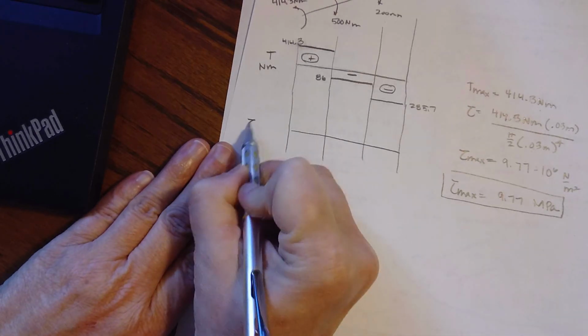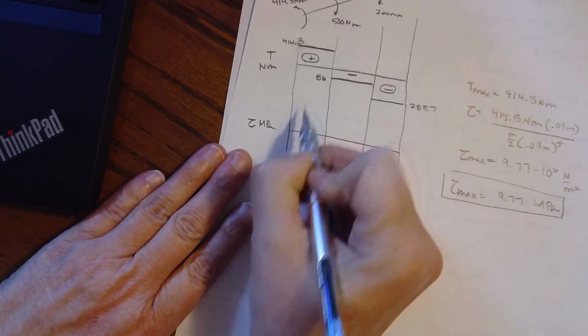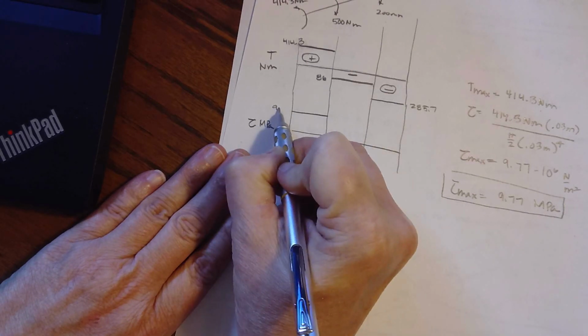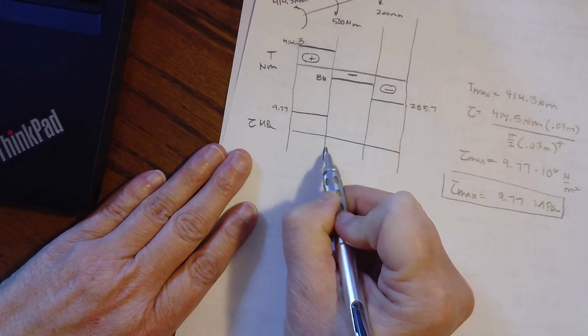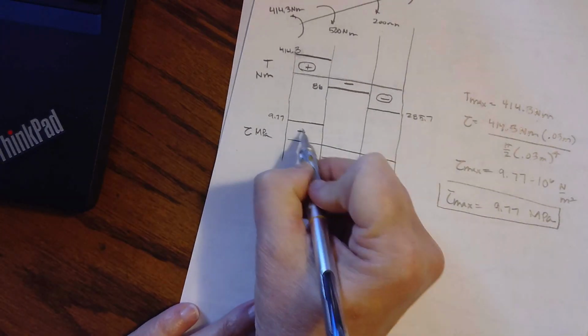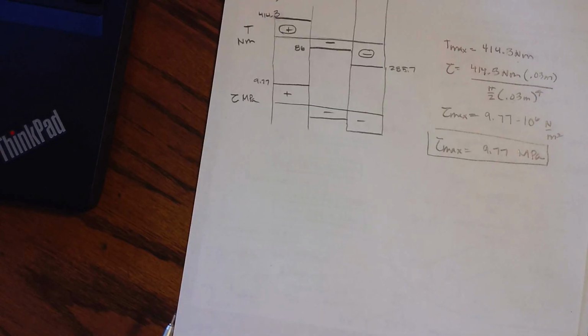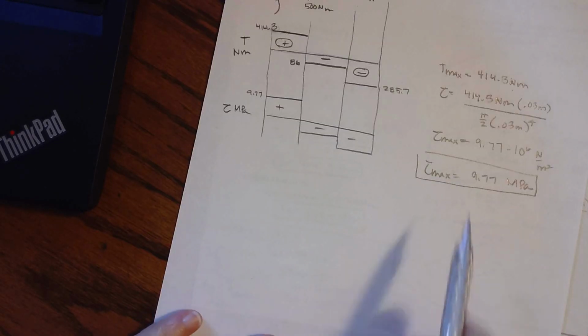We could also then draw a shear stress diagram, because why not? And this is going to be shear stress in megapascals. And I would have 9.77. And I know that the shear stress here, they would all be negative. They would be less than that. So positive, negative, negative. And there we have it. So that's our final answer.